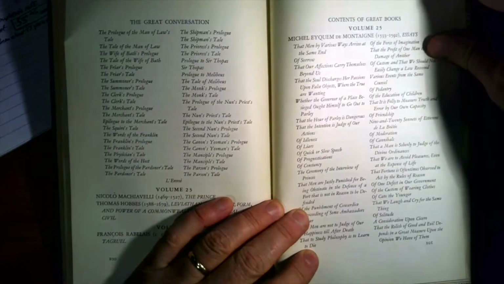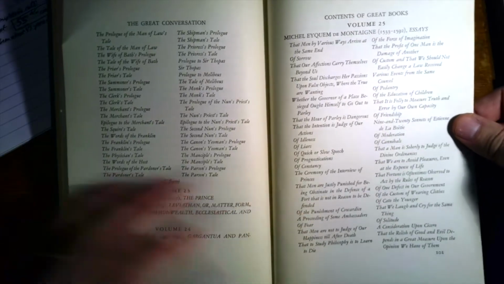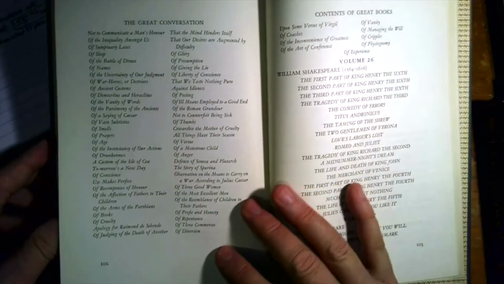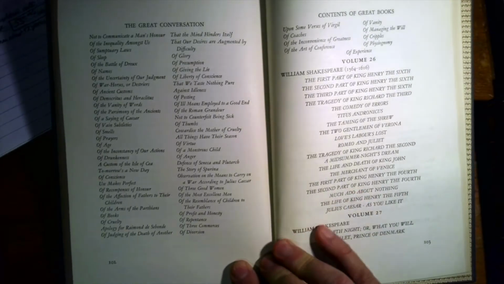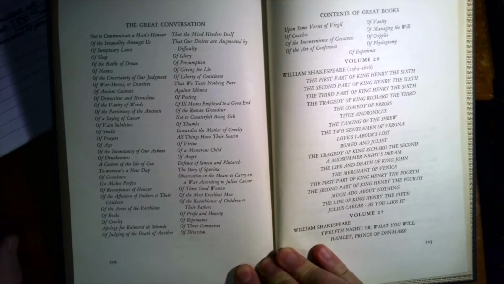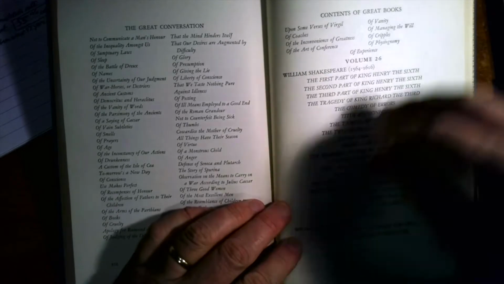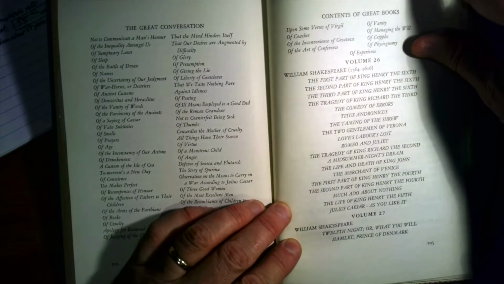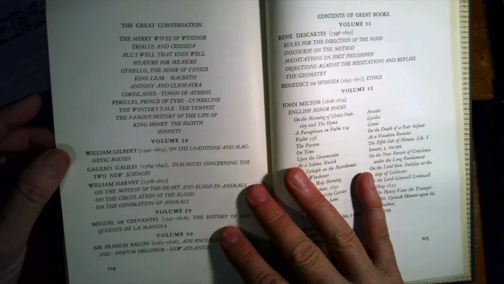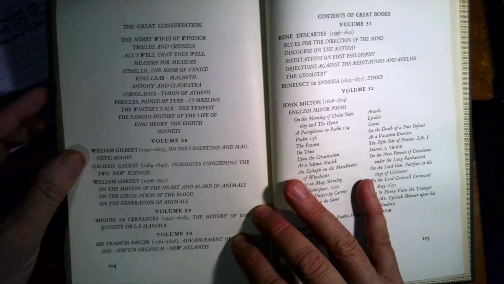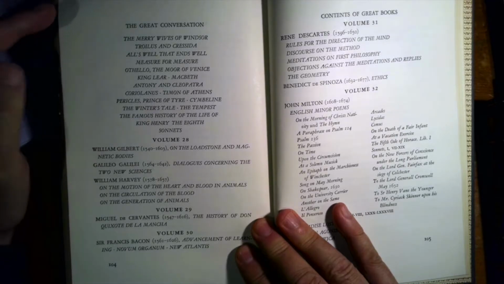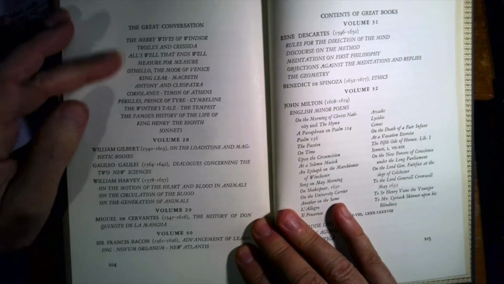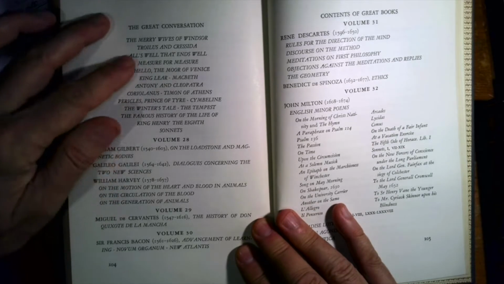Montaigne's Essays, I've read that in a Modern Library edition, but I made it all the way through. Really terrific. I want to talk about Montaigne a lot more someday. Then we move on to Shakespeare, all his plays. And yes, I've read all the Shakespeare plays, not here in the Great Books of the Western World. I've read the Pelican Shakespeare edition, which was my college textbook.